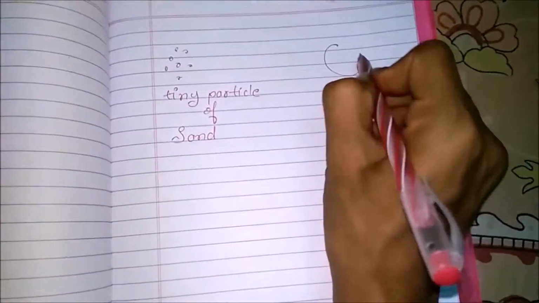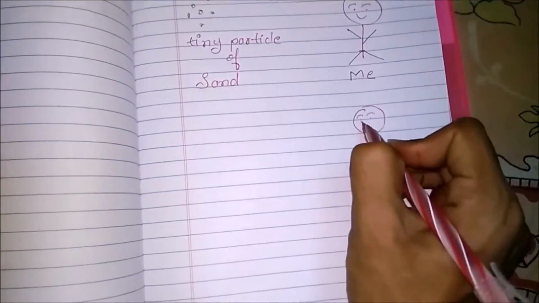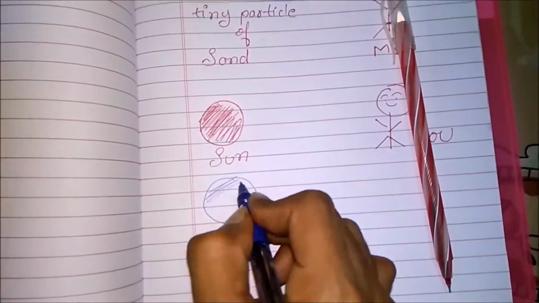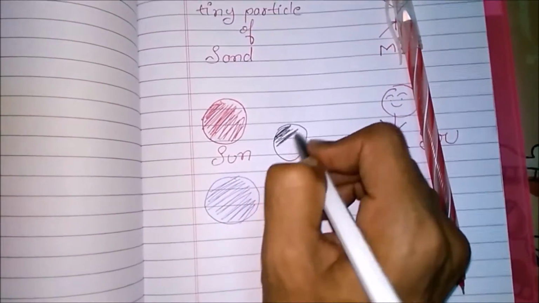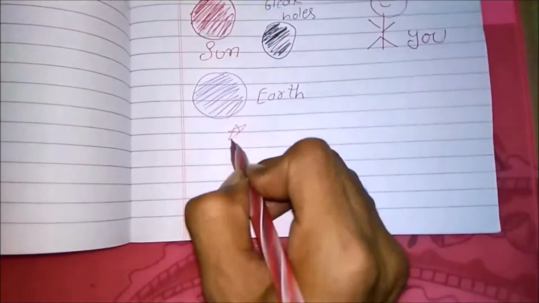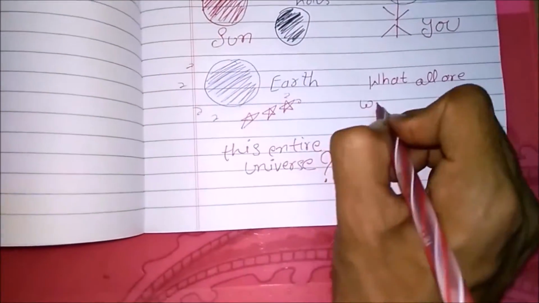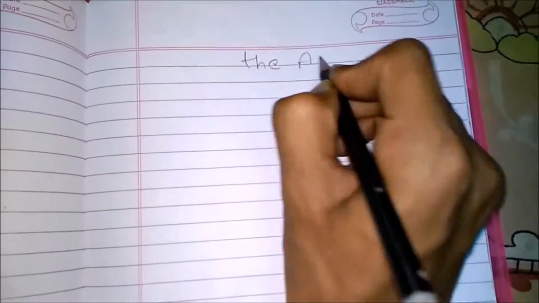Tiny particle of sand, this me, that you, that sun, that earth, those black holes, those stars, those planets, this entire universe, what all are we made up of? Well, the answer lies in the M theory.